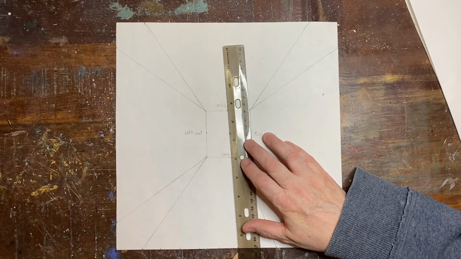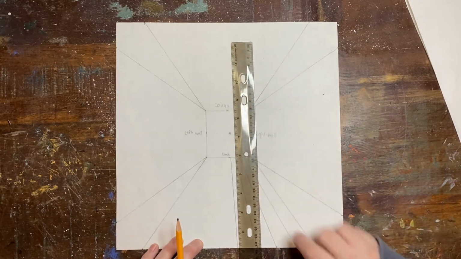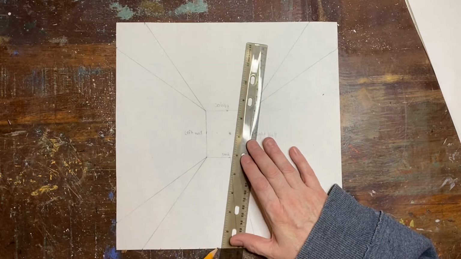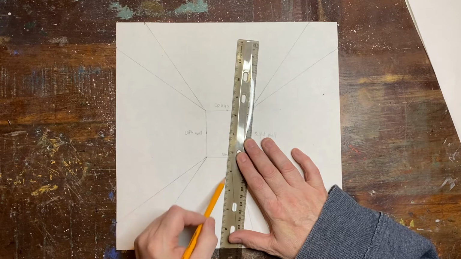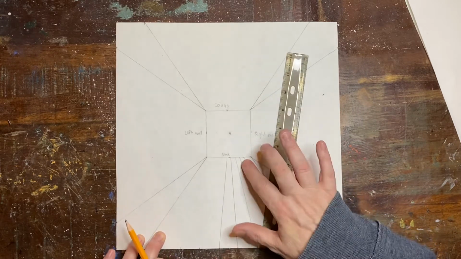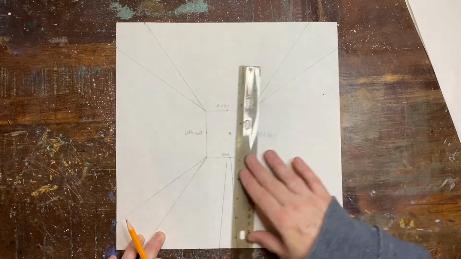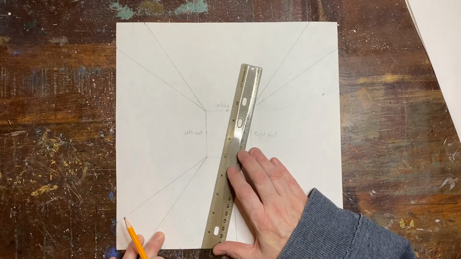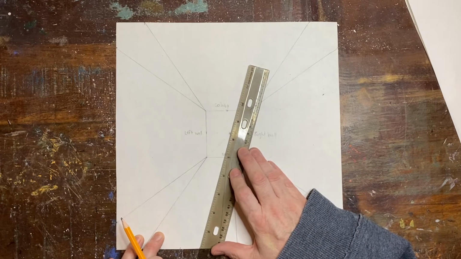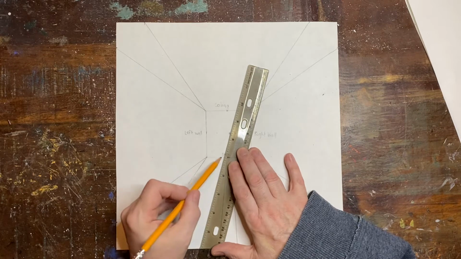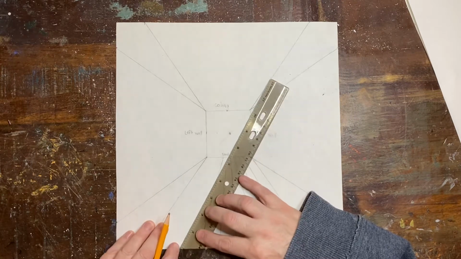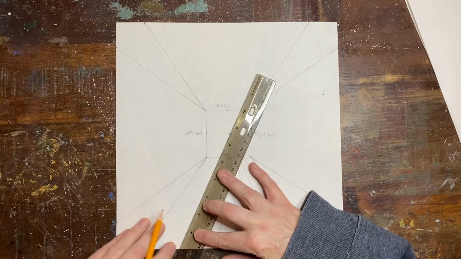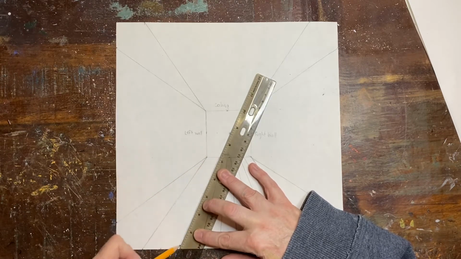Now, if you'll notice, the front edge of this, we have the tiles an inch apart. But in the back of the room, they're far closer than that inch. The reason is because it's back further in space, and things appear smaller as they go back into space.